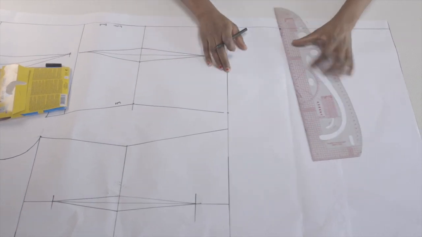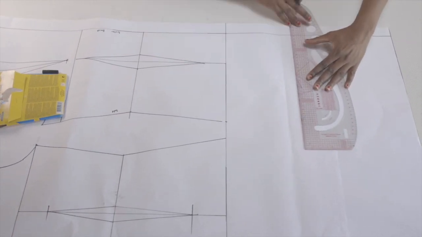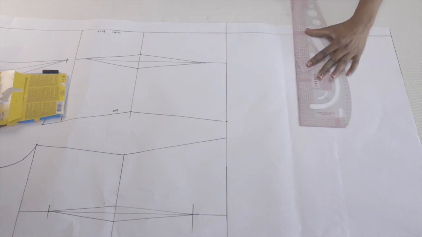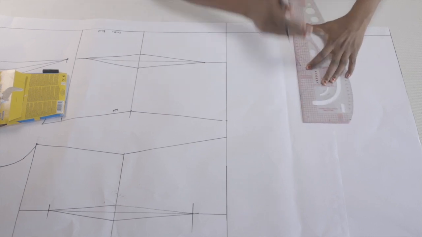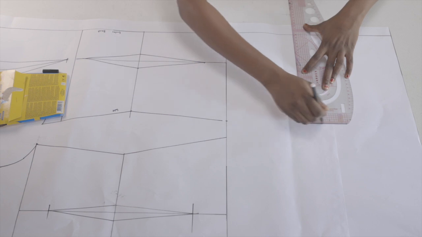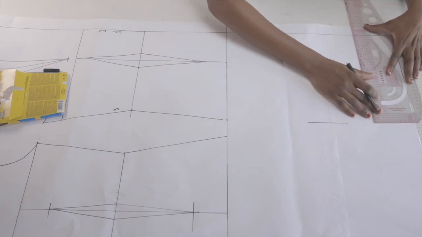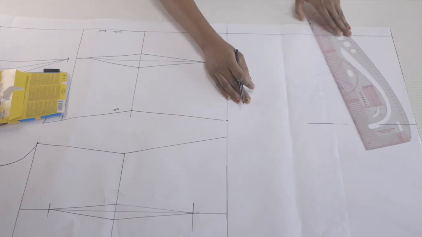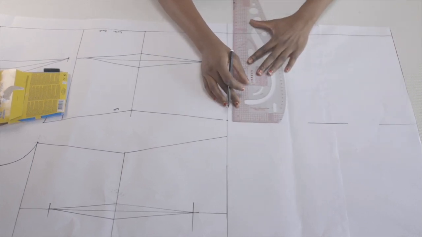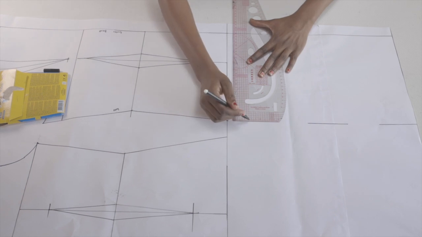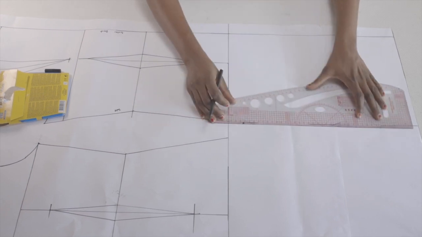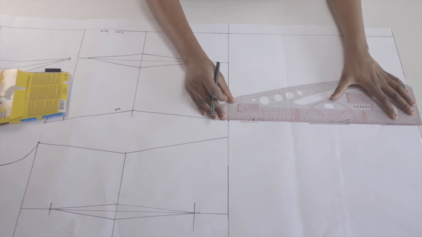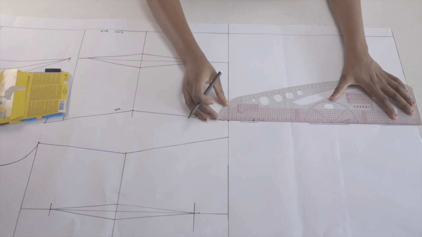So I'm going to measure 26 out to form my side seam. Once I do that, I'm just going to redraw the line from my hem to my hip point.